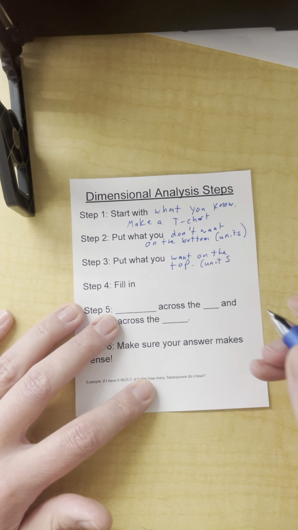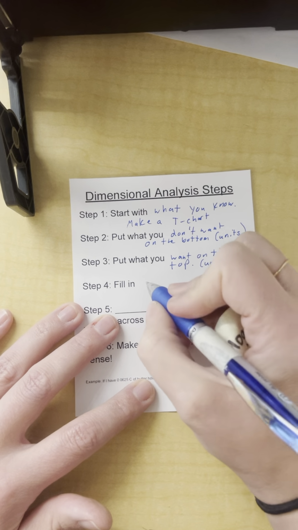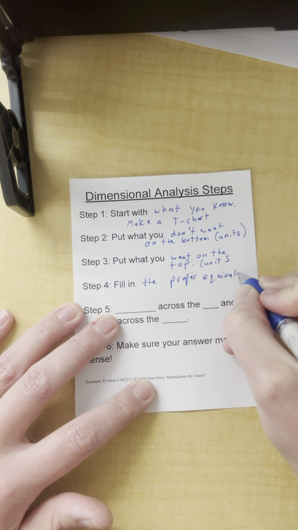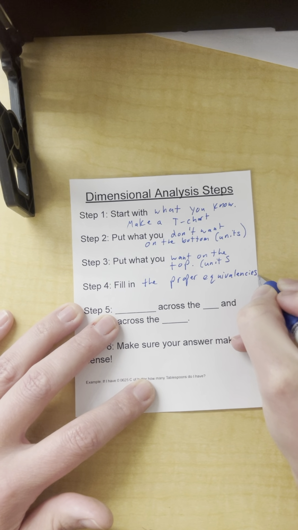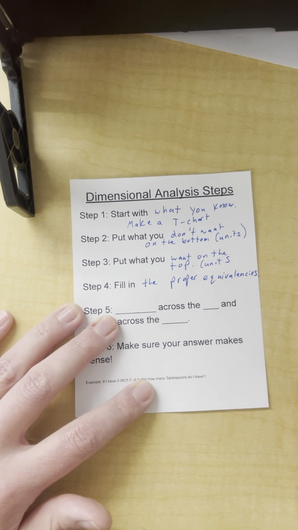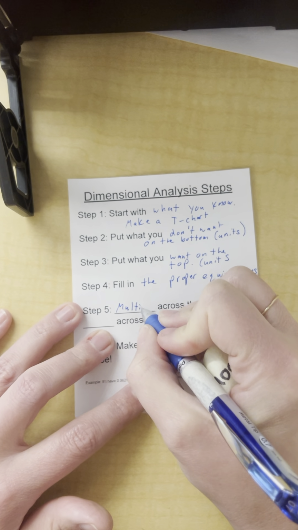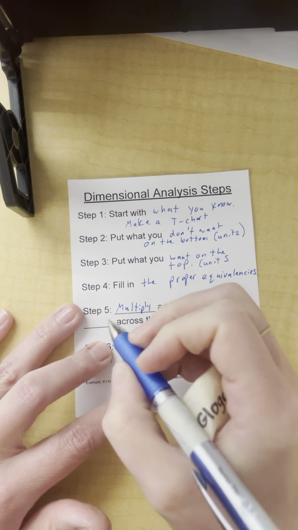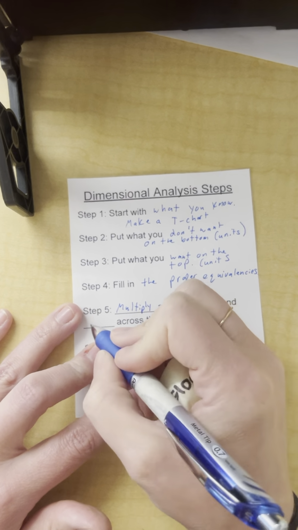Step number 4, you're gonna fill in the proper equivalencies, and we'll talk about those and how you find those and stuff like that. Step 5, make sure, this is really important, you multiply across the top and divide across the bottom.